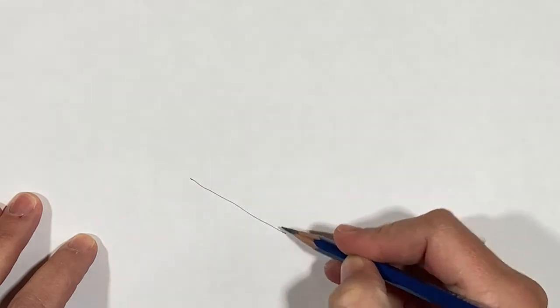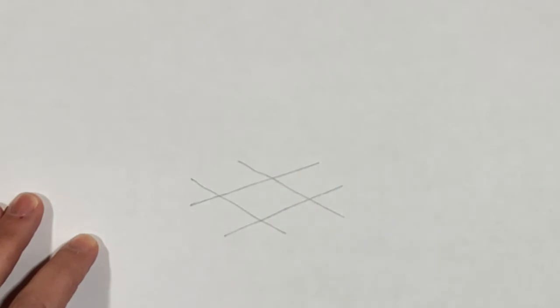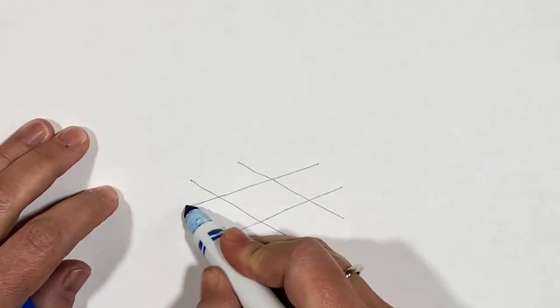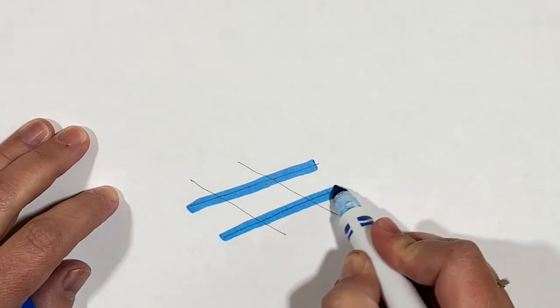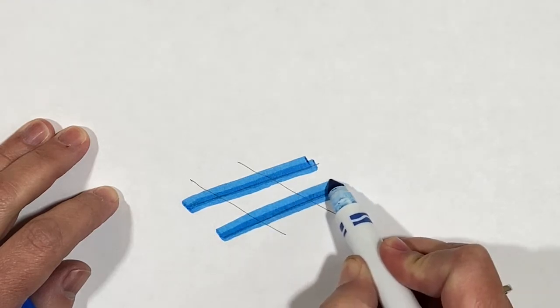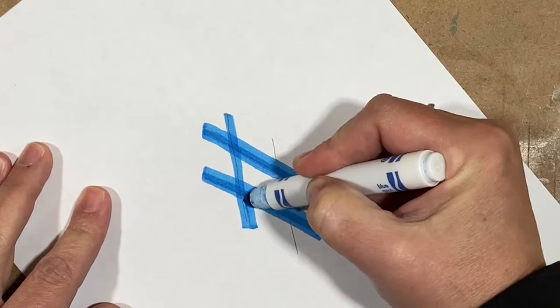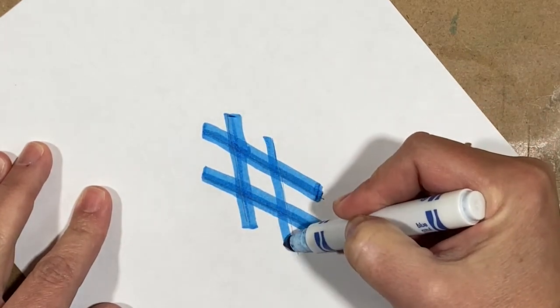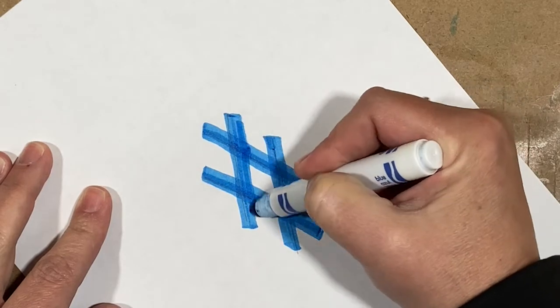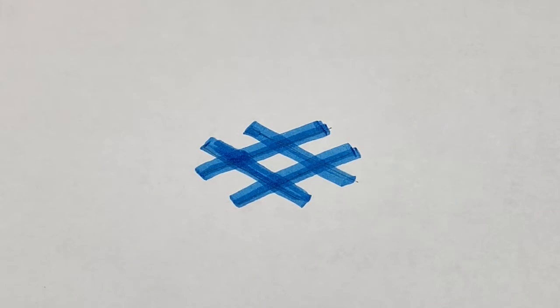I'm going to use the hashtag symbol. I'm going to go like that. Now I'm going to take a marker, and I'm going to fatten up these lines. Maybe a little bit more. So that's one way to start it. Now we're not done. I'm going to use a light box, and I'm going to pretend it's a window.